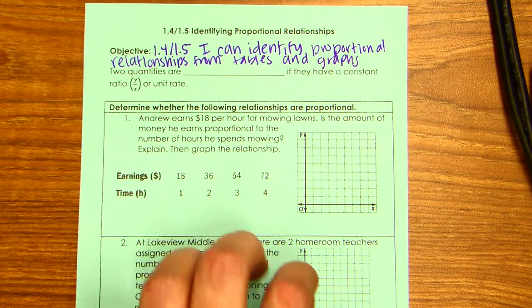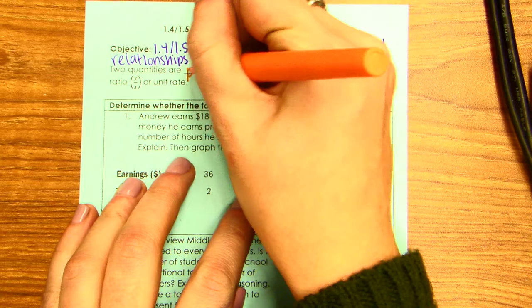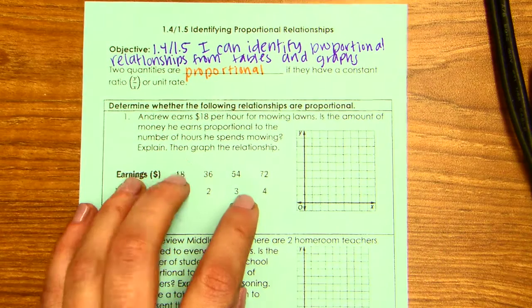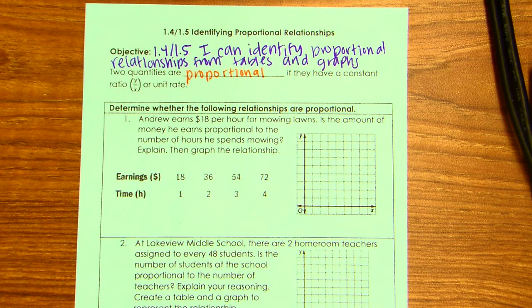And then the first blank we need to fill in says two quantities are proportional if they have a constant ratio, so if y divided by x is always the same, or if the unit rate is always the same.